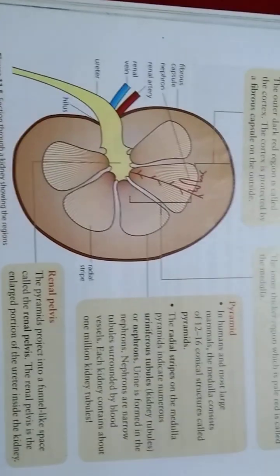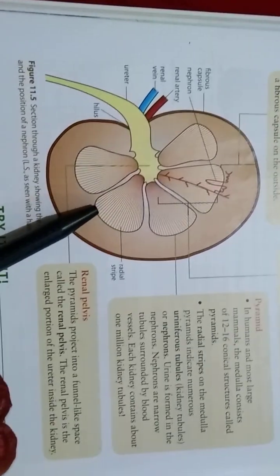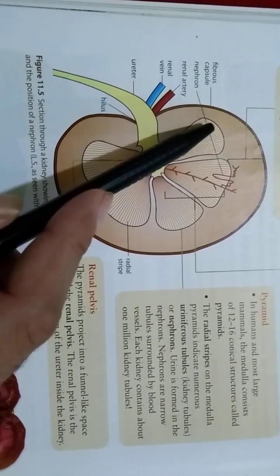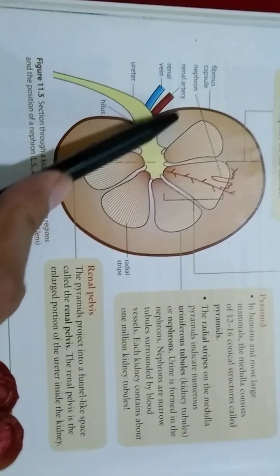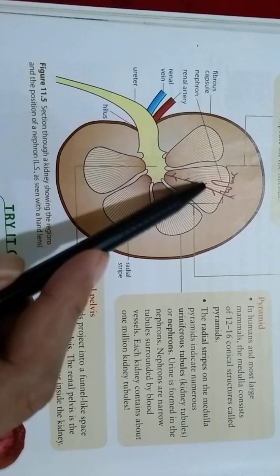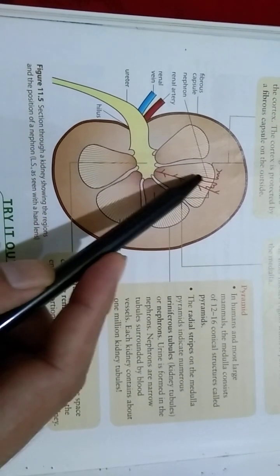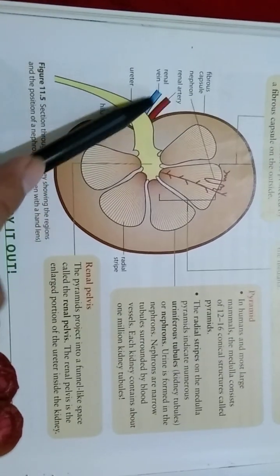Now we look at the structure of the kidney in this diagram and try to understand its parts. The outer part is called the fibrous capsule, and the microscopic structures inside the medulla are called nephrons.